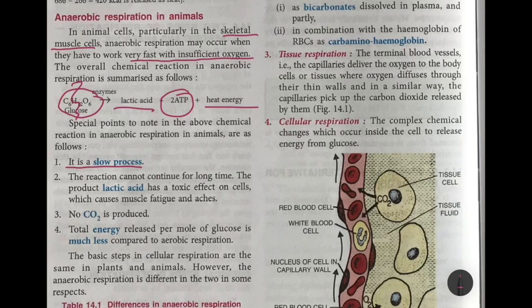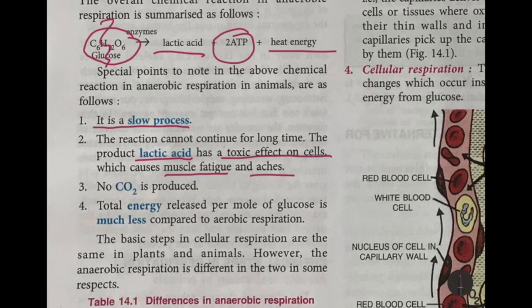It is only temporary, because the product lactic acid has a toxic, poisonous effect on the cells, which causes muscle fatigue and aches. So those of you who take part in sports, athletics, that is why you are getting cramps, because of accumulation of lots of lactic acid in the muscle, which causes the cramps. Okay, and there you can see no carbon dioxide is produced. Later, when oxygen comes back to the muscles, the lactic acid is oxidized and then the carbon dioxide is produced.